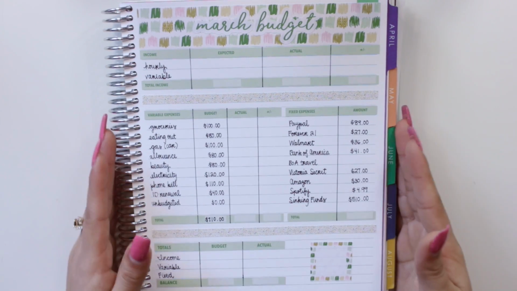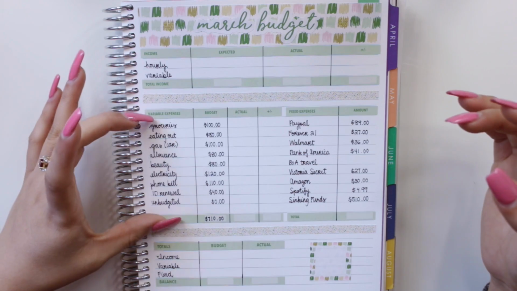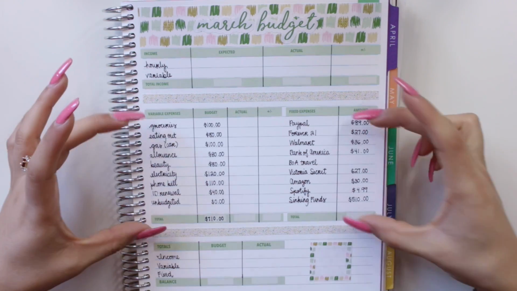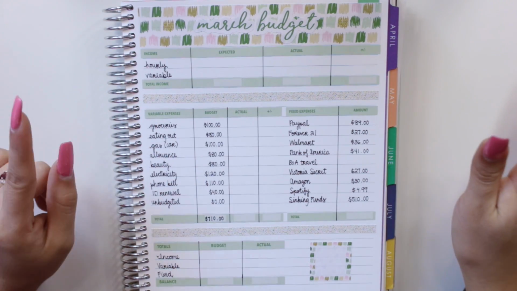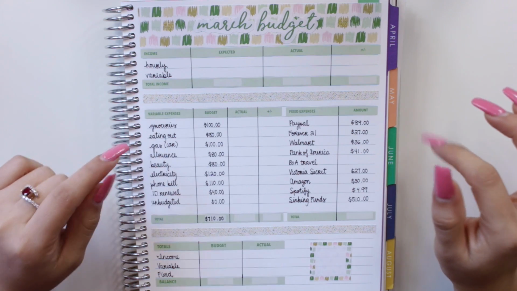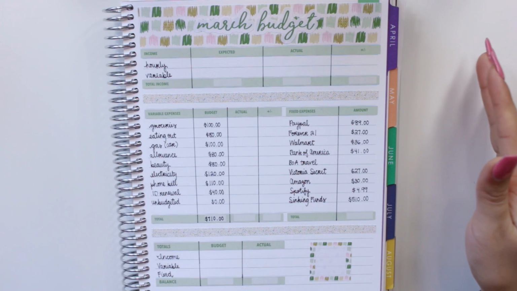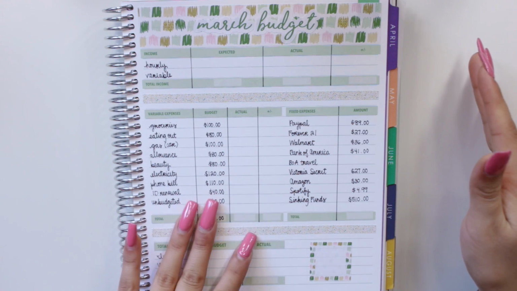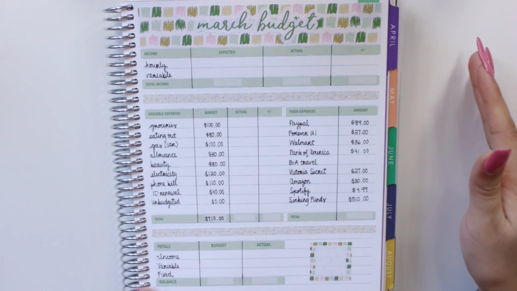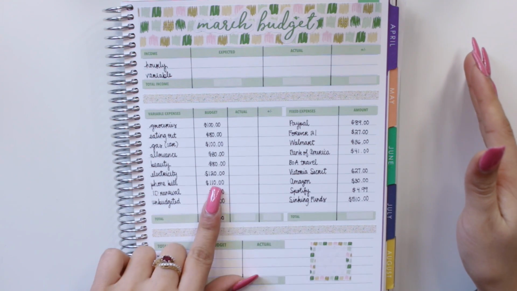And if you guys would have checked out that video, then you guys know that I have quite a couple variable expenses and of course my fixed expenses here for the month. So for today, we're going to be looking at my cash envelopes, and my cash envelopes are usually in my variable side of my budget, because those are the ones that I actually have to budget for, because I'm not 100% sure how much it is that I'm going to be using for the month.